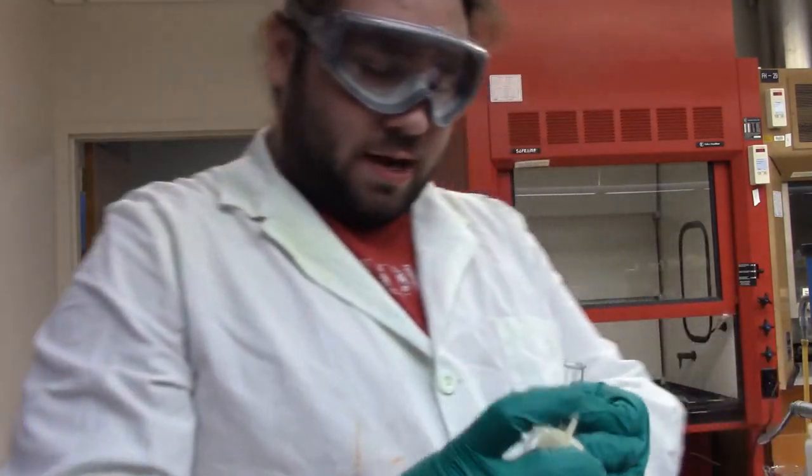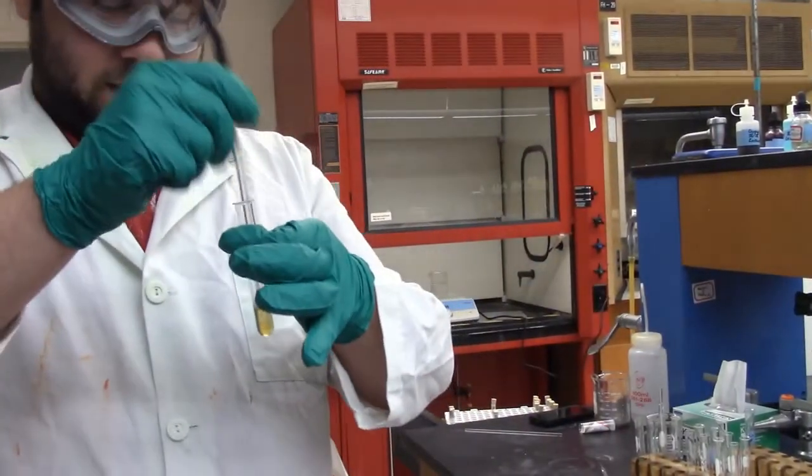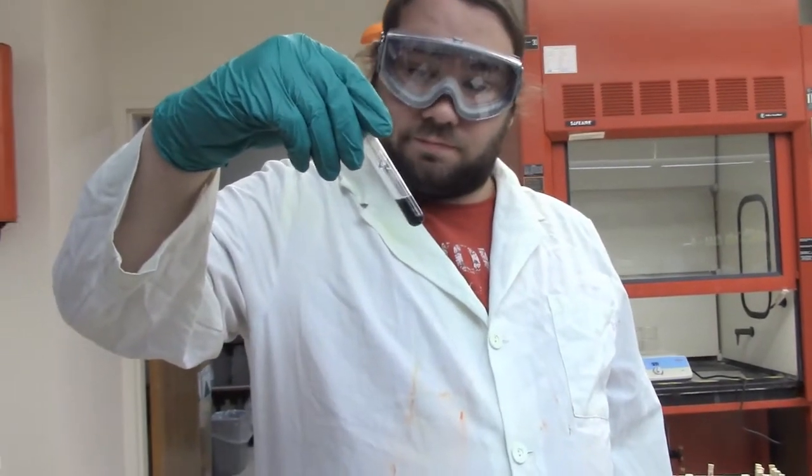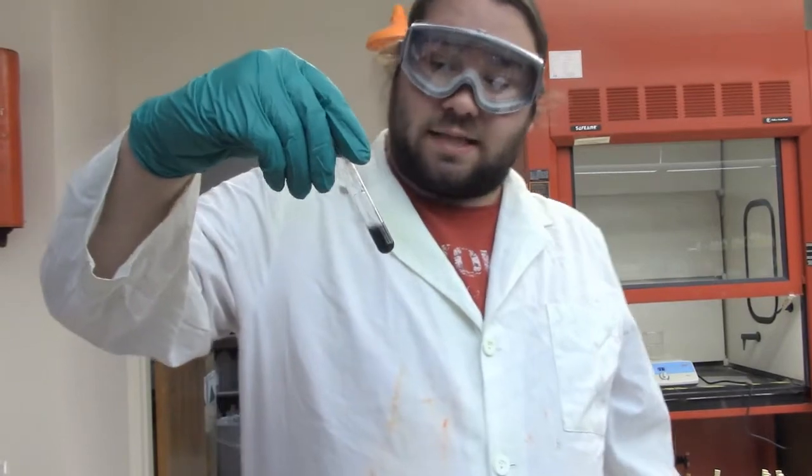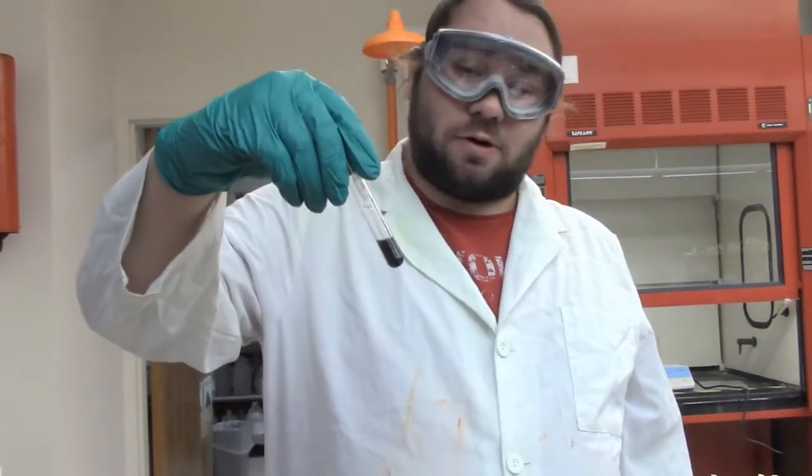Add the thioacetamide, not much change. We'll see if anything happens after I heat it. Alright, so I've taken the cadmium out of the hot bath, and we seem to have formed some sort of black precipitate in there. So, you guys get to tell me, is cadmium present or not?